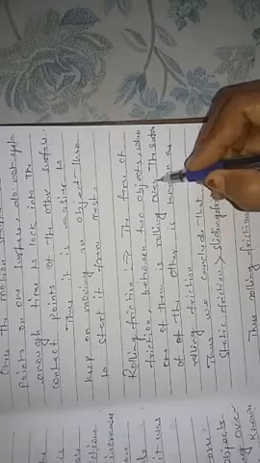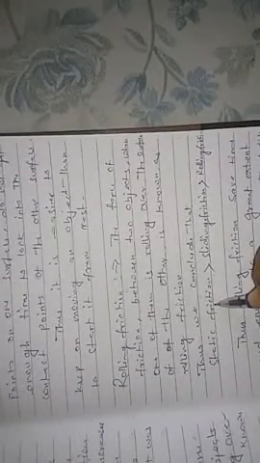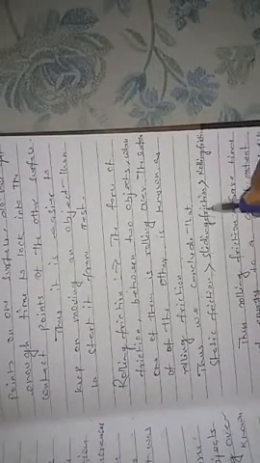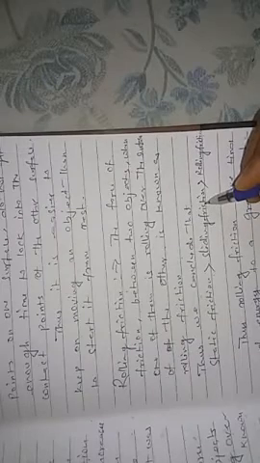Now we will discuss the rolling friction. The force of friction between two objects when one of them is rolling over the surface of the other is known as rolling friction. Thus we conclude that static friction is greater than sliding friction, and sliding friction is greater than rolling friction. Thus, rolling friction saves time and energy to a great extent.